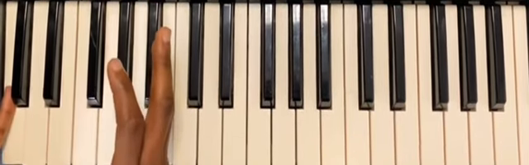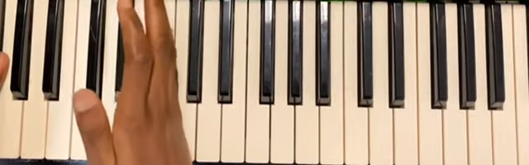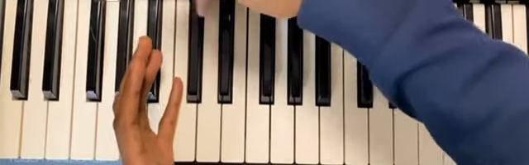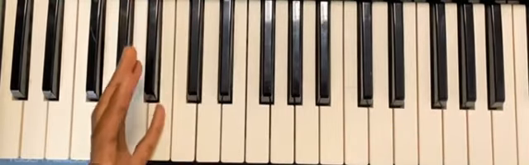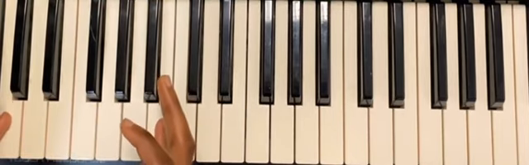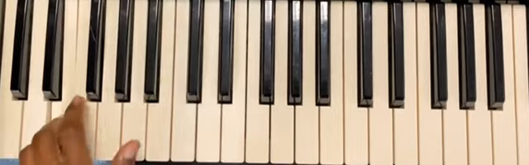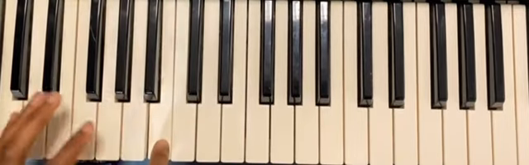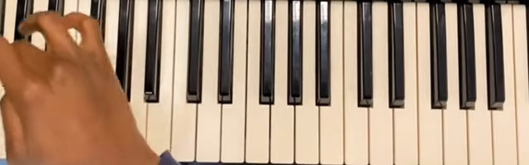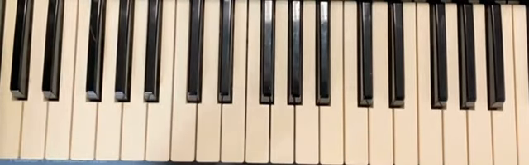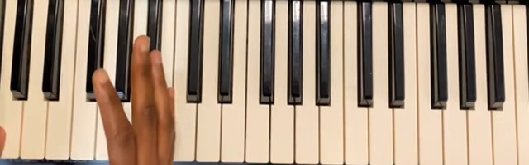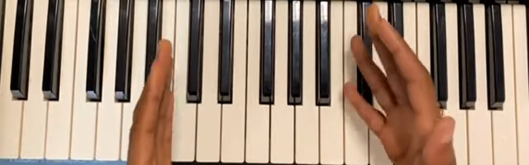Then let's take this whole group and cut it from here. So now we have 1, 2, 3, 4, 5, 6, 7 white keys, plus these black keys, 1, 2, 3, 4, 5, making 12. So this set of keys is repeated on the keyboard.